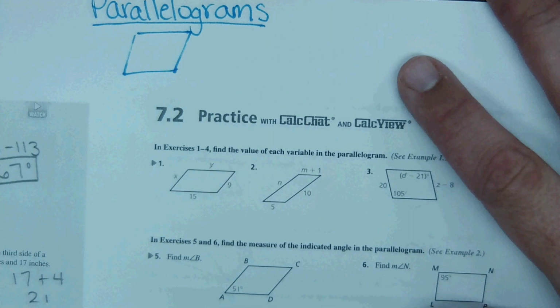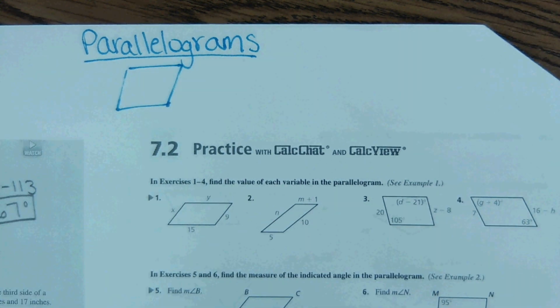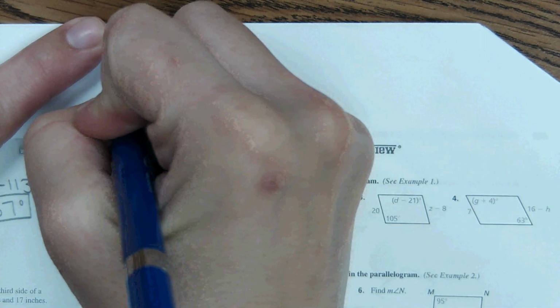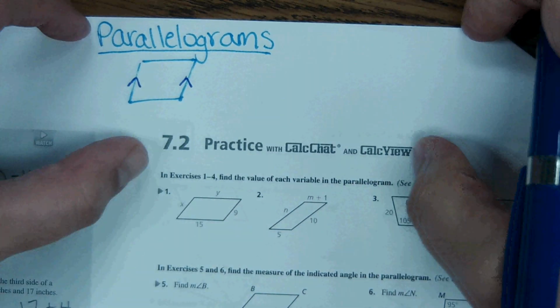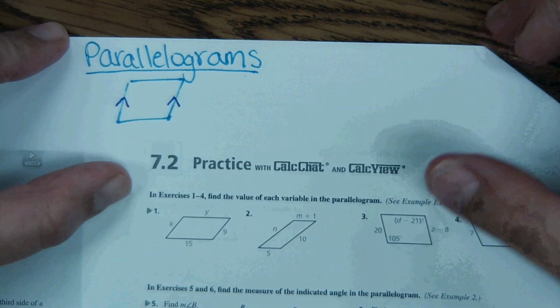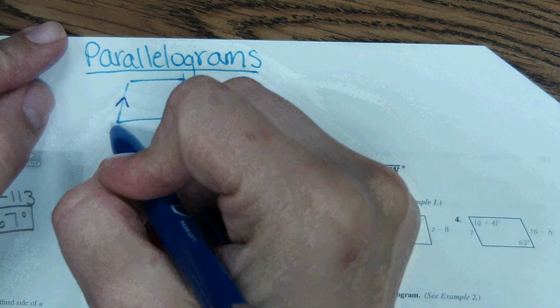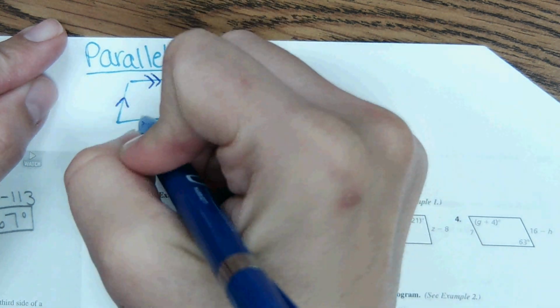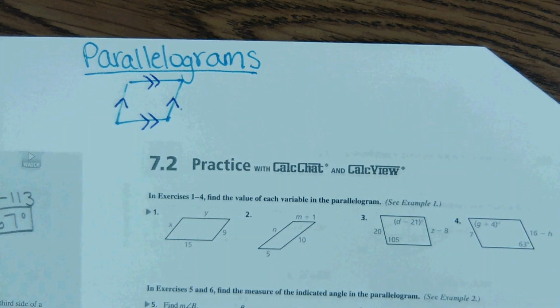Parallelograms that you've seen before. They look like this. It is a quadrilateral. What makes it a parallelogram is the opposite sides are parallel. So this is parallel to this. And write this on your paper. We're going to do a little note section up here of just things you need to know for this page. So these sides are parallel, and then this is parallel to this.